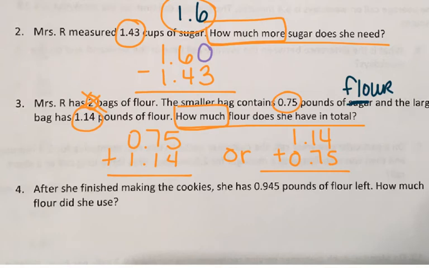All right. Number 4. After she finished making the cookies, she has 0.945 pounds of flour left. How much flour did I use? So that means we need to take our number from number 3 and subtract this, because how much did I use means we're losing some.